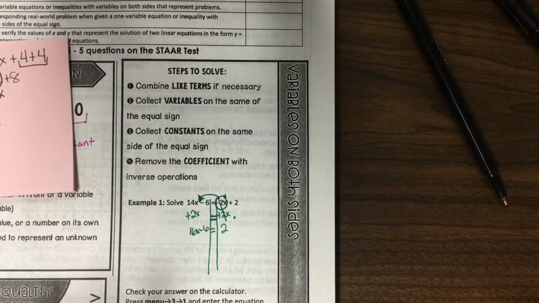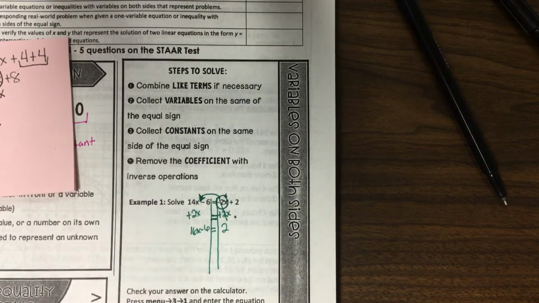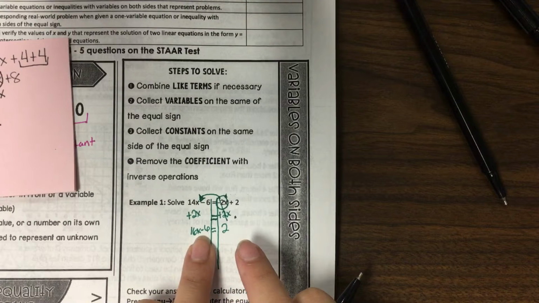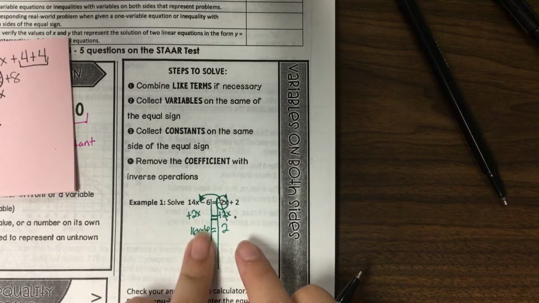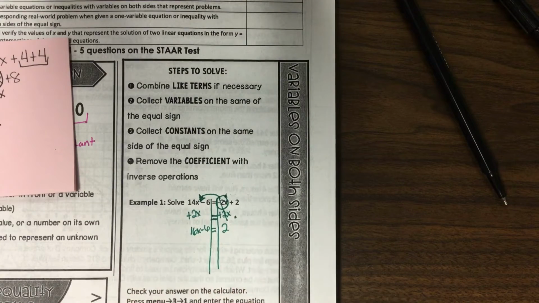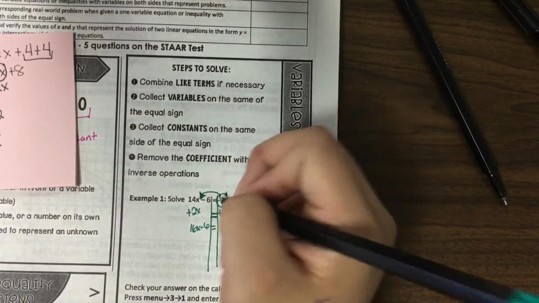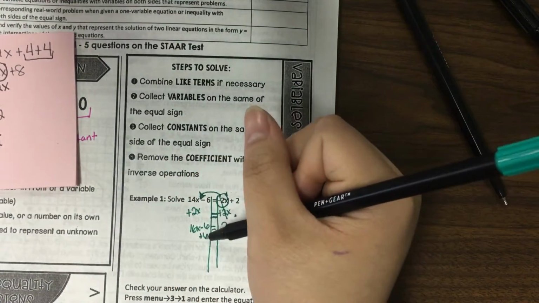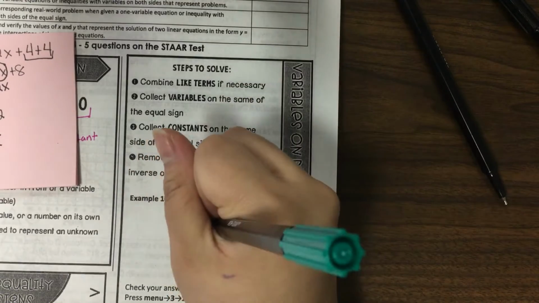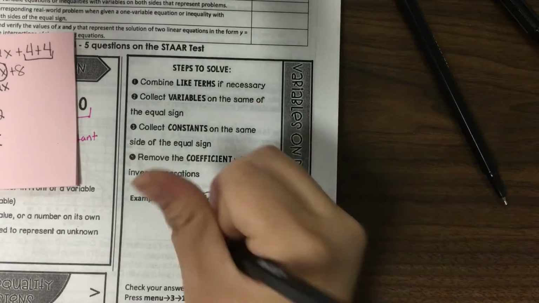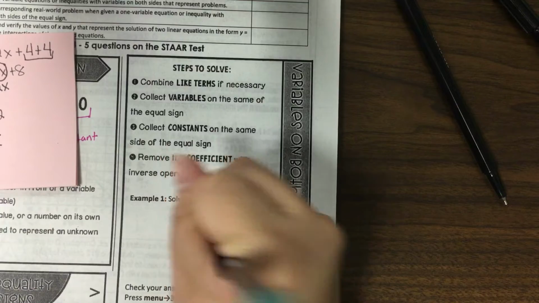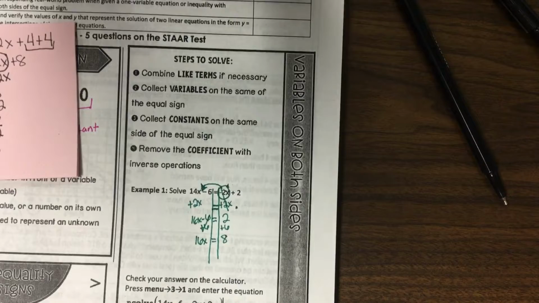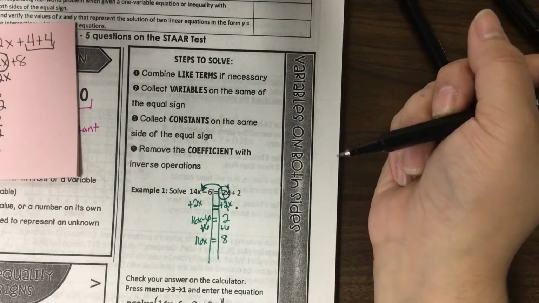Okay, so now we have to move the constants on the same side. So negative 6 is my constant, 2 is my constant. So to get rid of the negative 6 and bring it to this side, because this side already has my variables, going to move the constants to the opposite side. The opposite of subtracting 6 is adding 6. So to cancel out a negative 6, we would add 6. Negative 6 plus 6 is 0, so I'm left with just 16x on this side is equal to 2 plus 6 is 8. Now our last step, remove the coefficient with inverse operations.